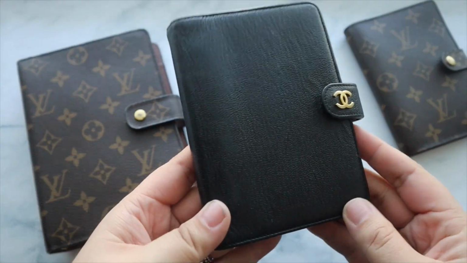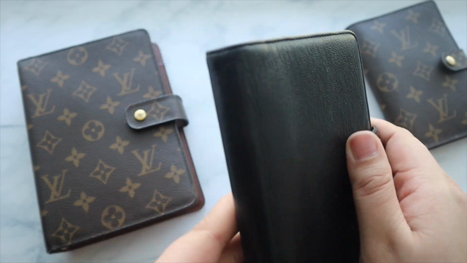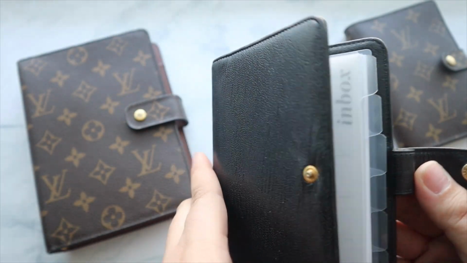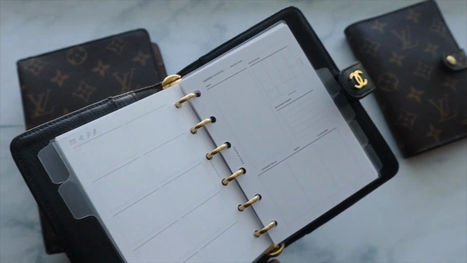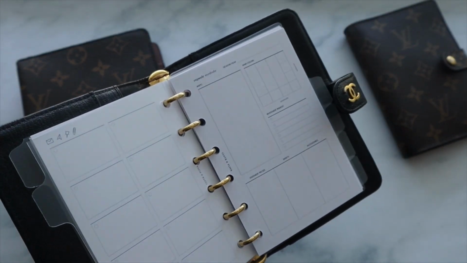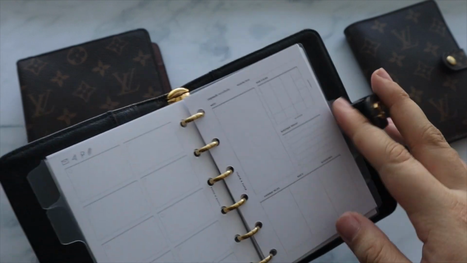And then I also have my Chanel PM agenda. This is what I call my lifestyle agenda. In here are my capsule wardrobe inserts that I need to fill out. This planner is more for fun. I just don't have time for fun right now.